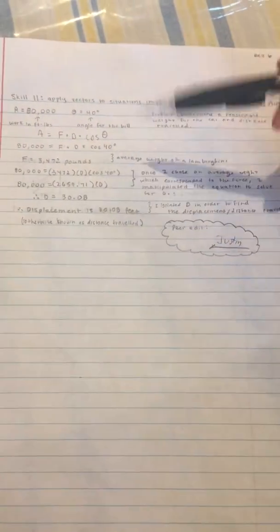So that satisfies the problem's requirements of determining a reasonable weight for the car, and I did that by looking up the average weight, and then determining a distance traveled, and I did that because I made my force the weight. I made my weight the force.